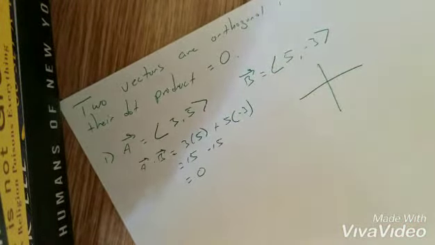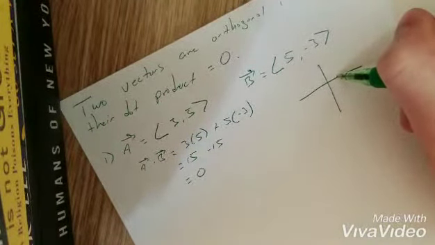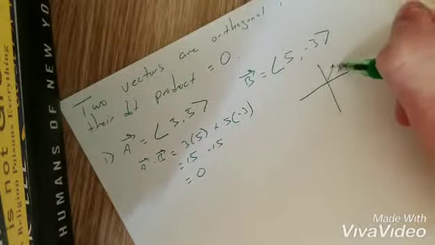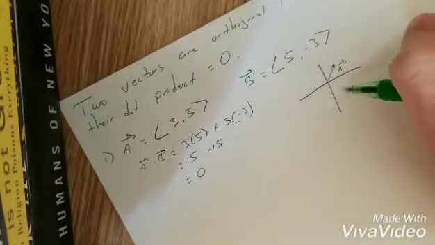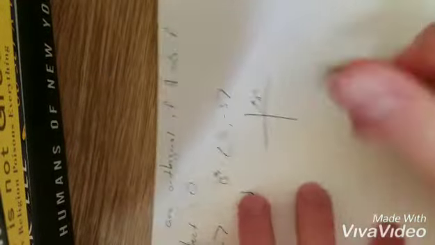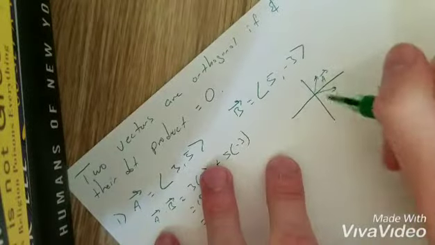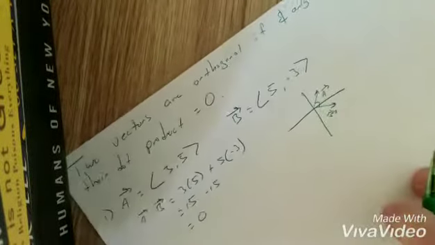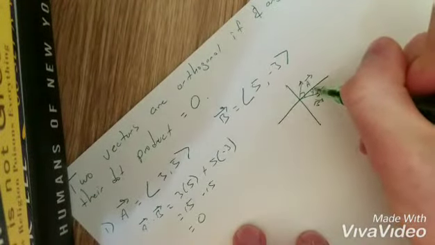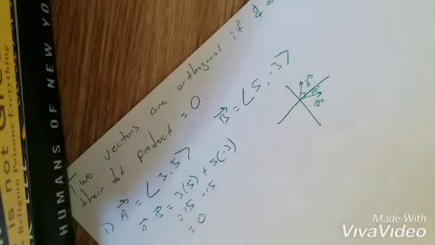And if we draw these really quick, we can visualize it. So (3, 5), roughly, no artist, for vector A, and (5, -3) for vector B. And I hope these line up. Yeah, roughly. So in a perfect world where I was a perfect artist, we would see that these are orthogonal because the angle between them is equal to 90 degrees, and our dot product came back as 0. So we know these are orthogonal.